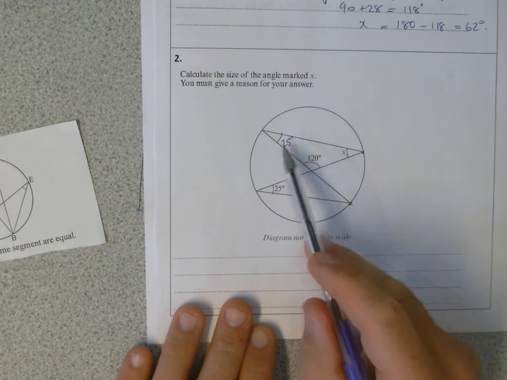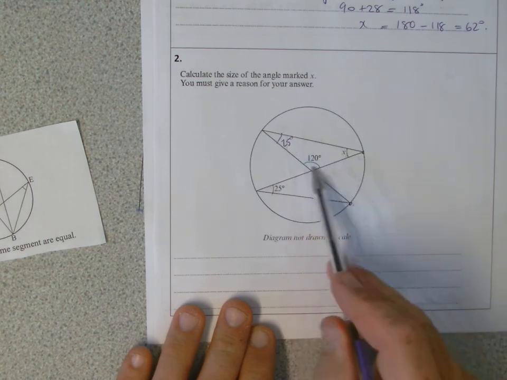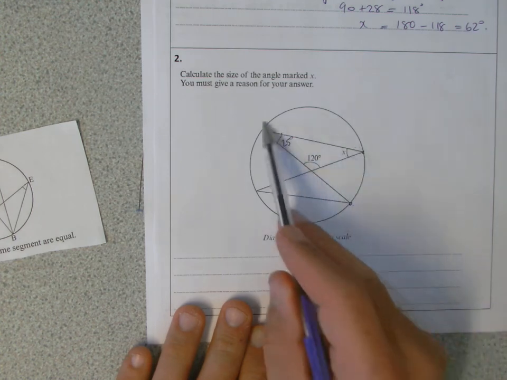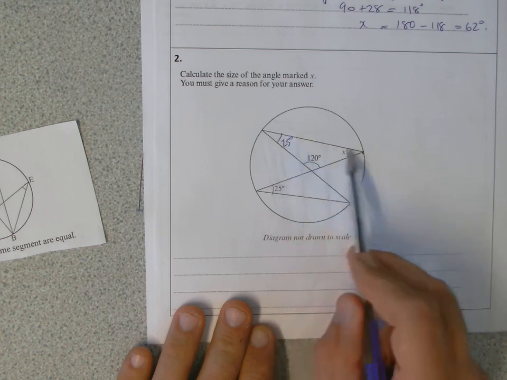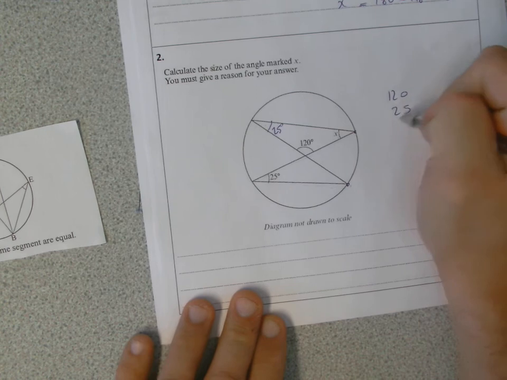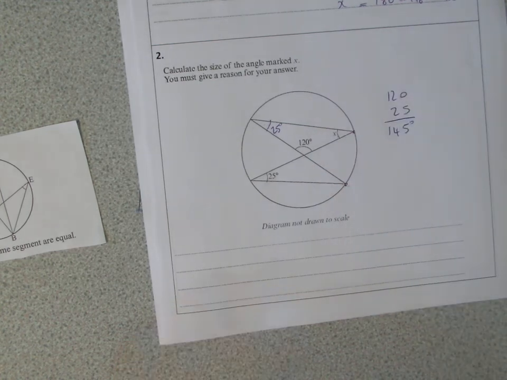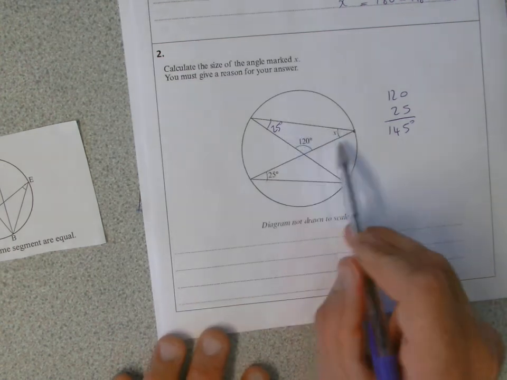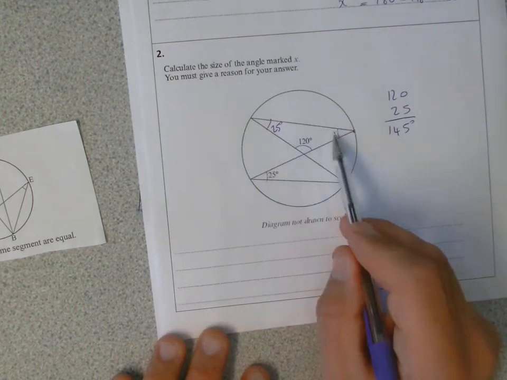And then once you've worked that out, we can use our idea of triangles again. The angles in a triangle add up to 180. So we've got 120 and 25. It's 145. I'm adding what I know. And then I see what's left, because it's a triangle, see what's left from 180 to get X.